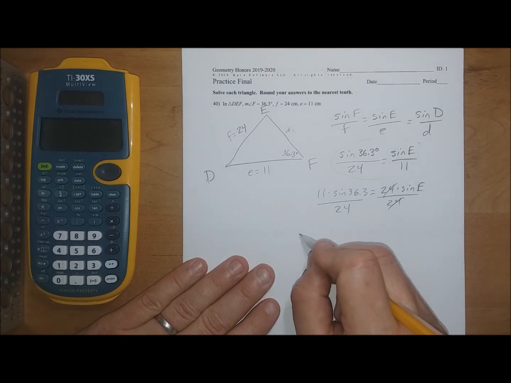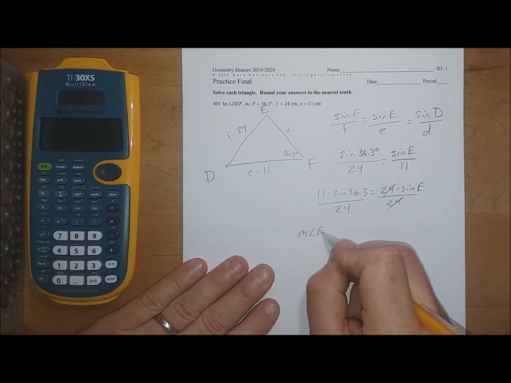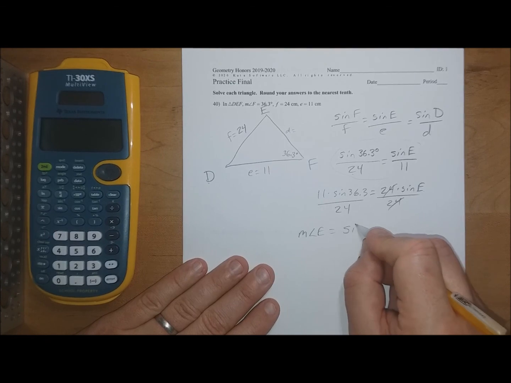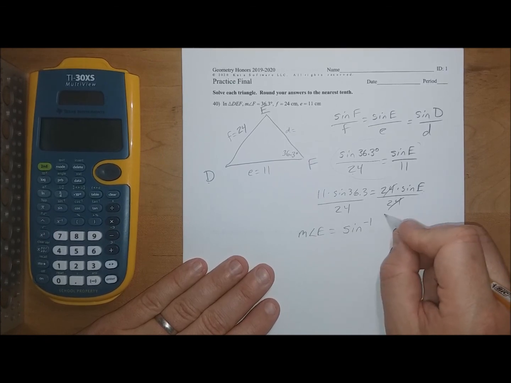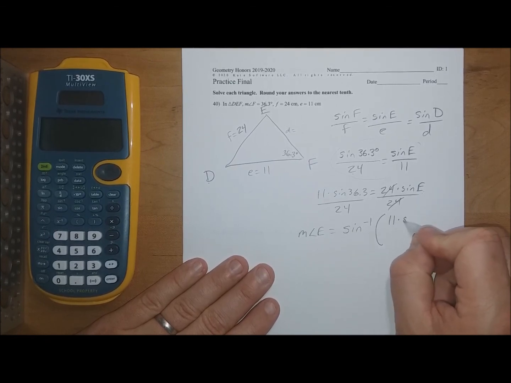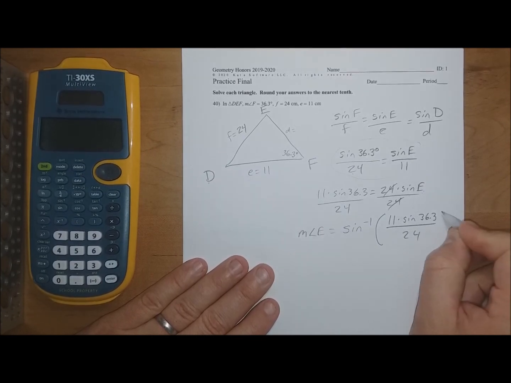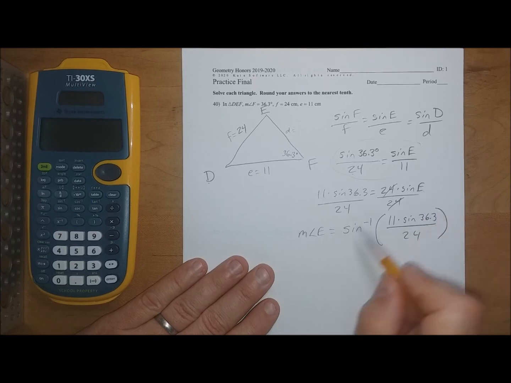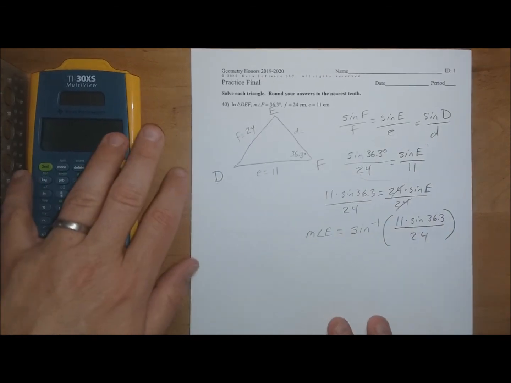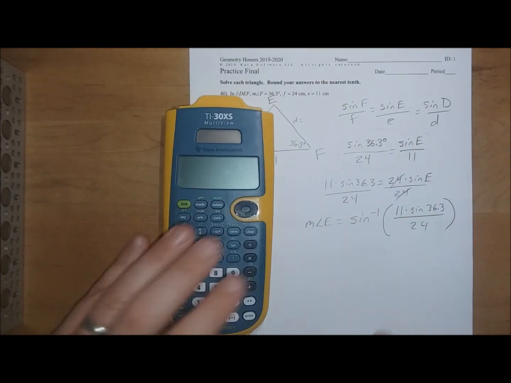Or I could say the measure of angle E is the inverse sine of that quantity, 11 times the sine of 36.3 over 24. Because remember, when we're looking for an angle, we're going to use the inverse sine. We've got it all set up and ready to go.